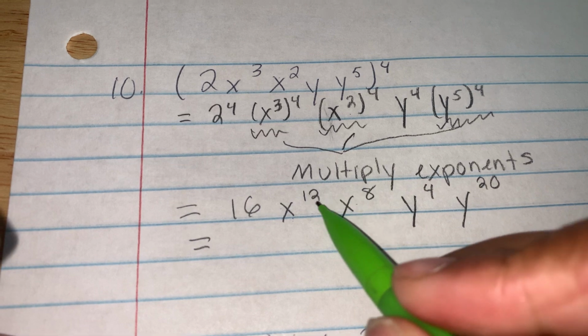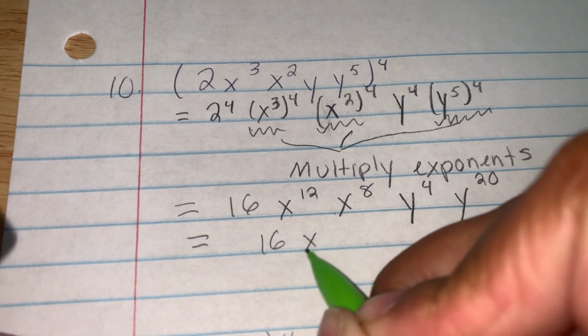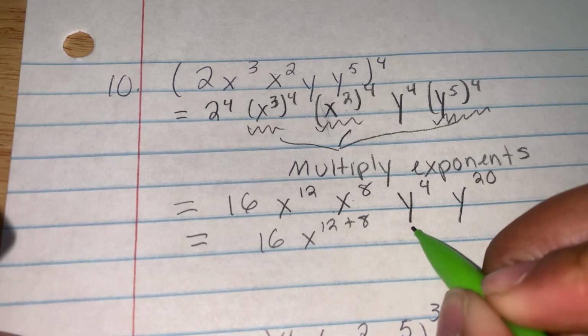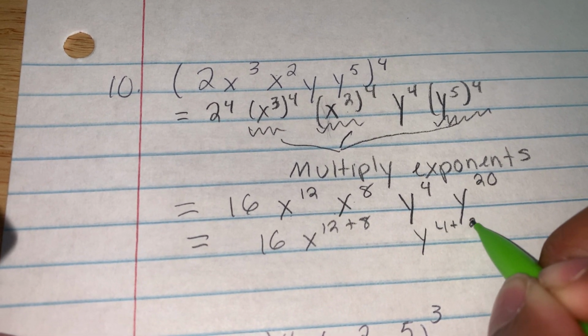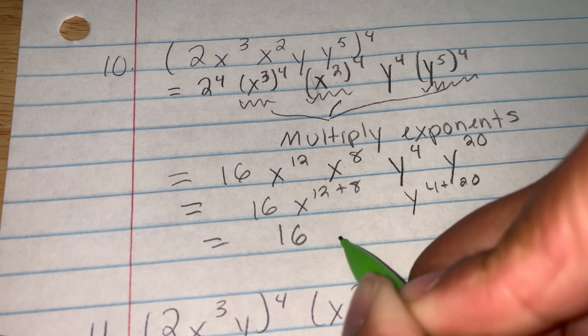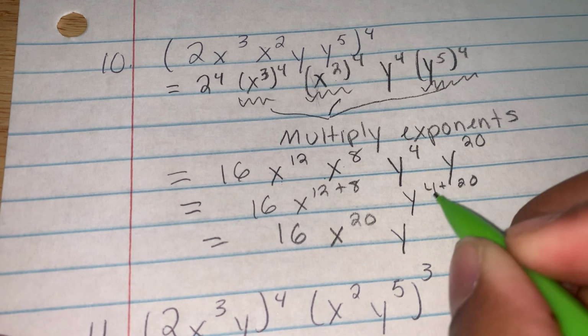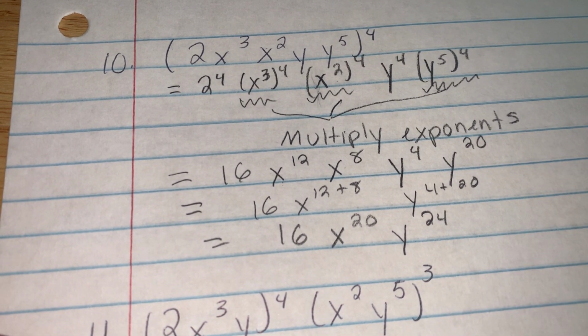So now we're going to add our exponents for the same bases. 12 and 8, and 4 and 20. So our final answer is 16, x to the 20, y to the 24.